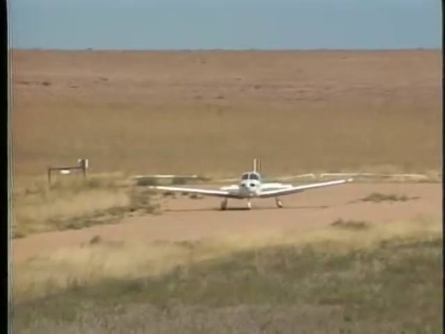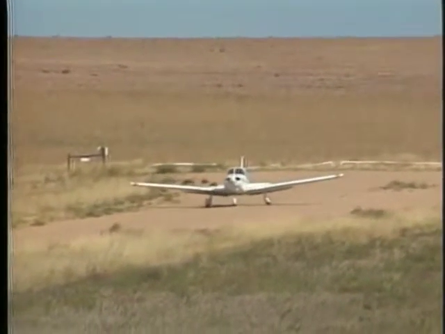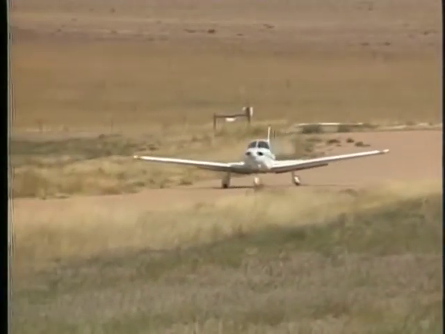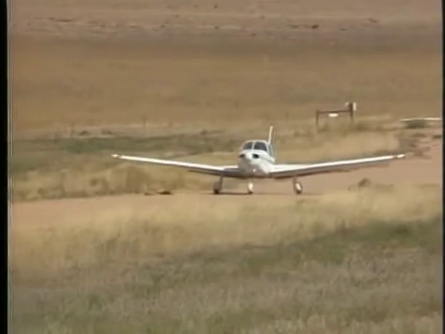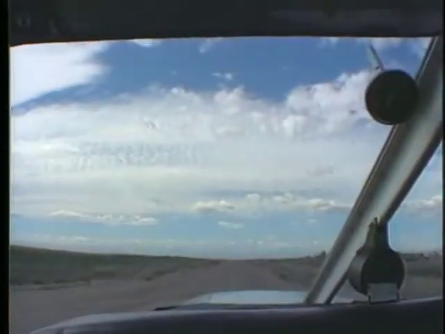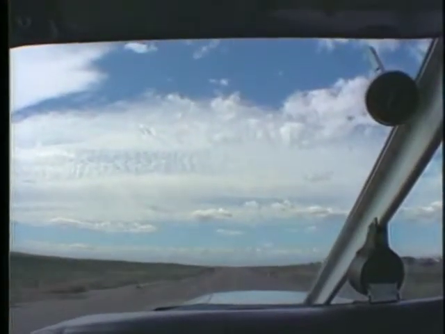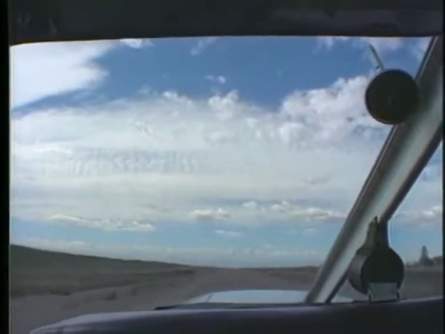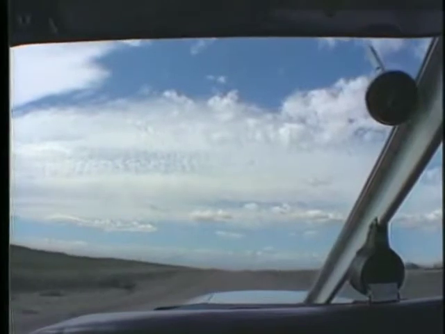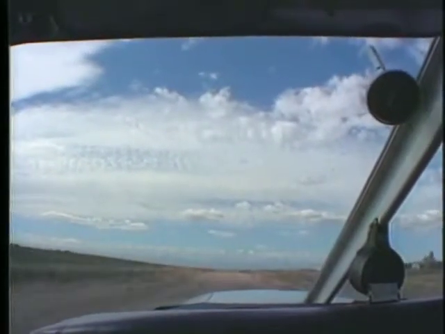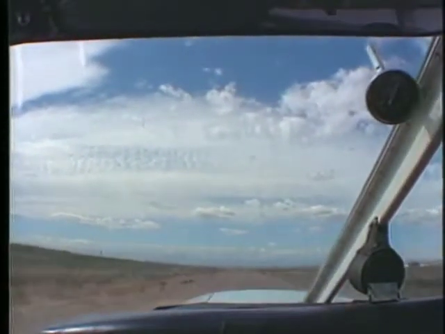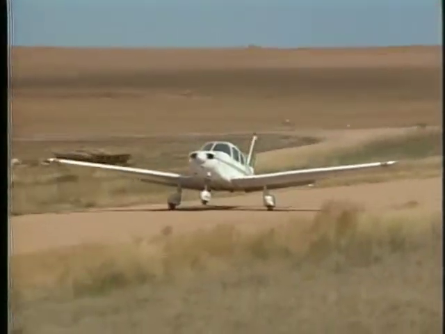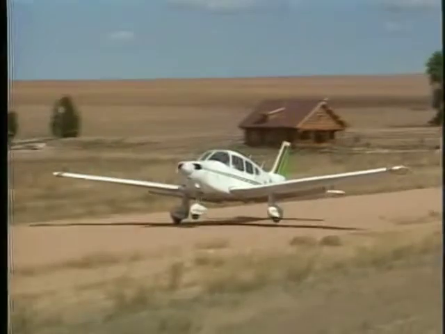Continue to hold back pressure on the control wheel and maintain positive directional control. The rudder will become more effective as your speed increases. The objective of the soft field takeoff is to minimize the friction between the landing gear and the runway. To do this, you need to establish and maintain a nose-high pitch attitude as soon as possible during the takeoff roll. However, with increased speed, you have to release some of the back pressure to maintain the pitch.